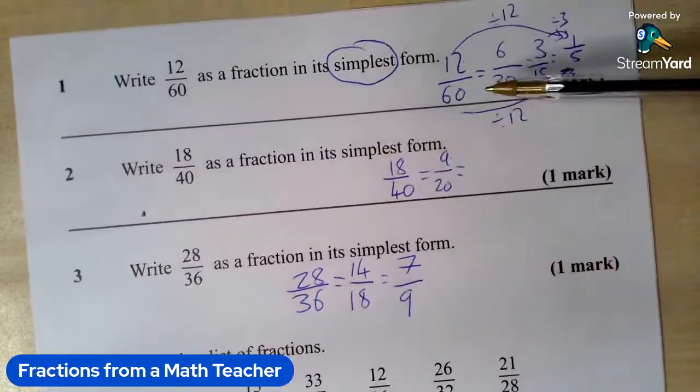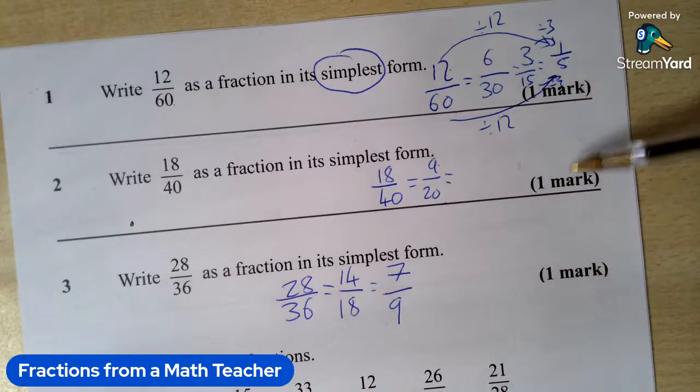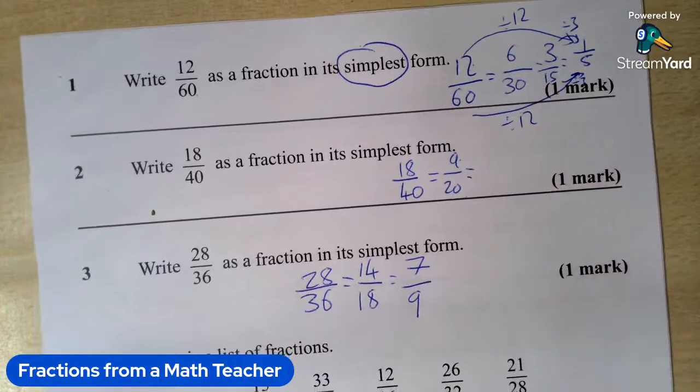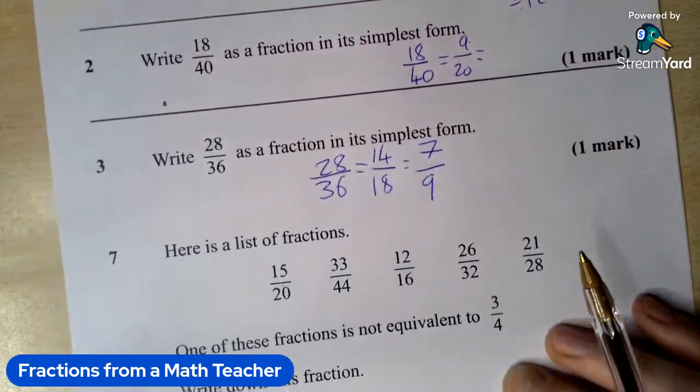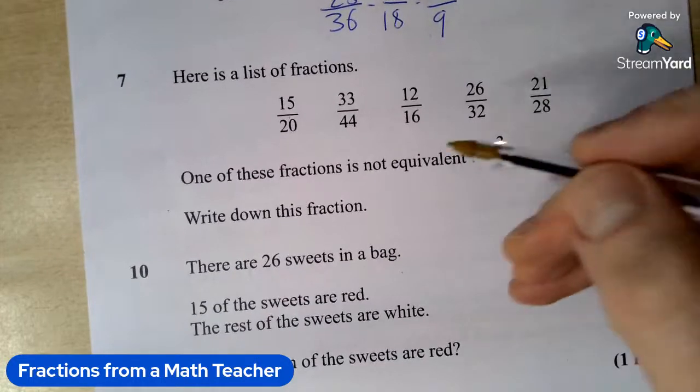Right, that is simplifying. These normally in an exam are around 1 mark each. Around 1 mark each. So you have to go straight to the correct answer. Okay. Right. Next one. So still on simplifying, an equivalent now.